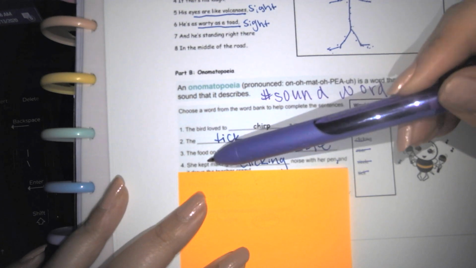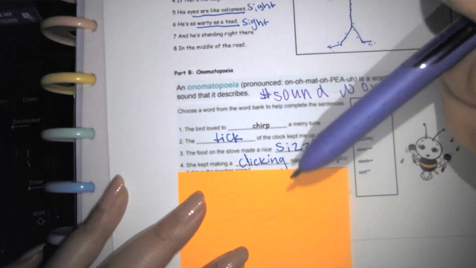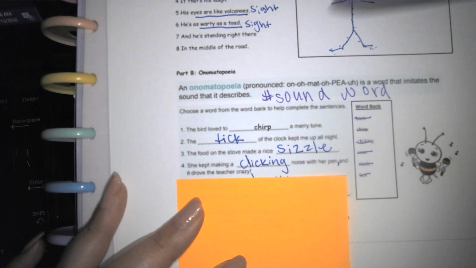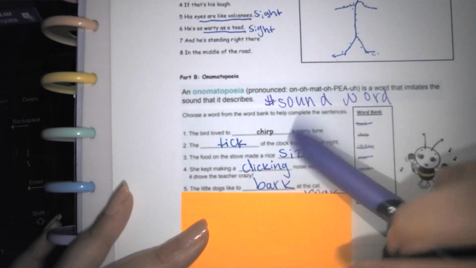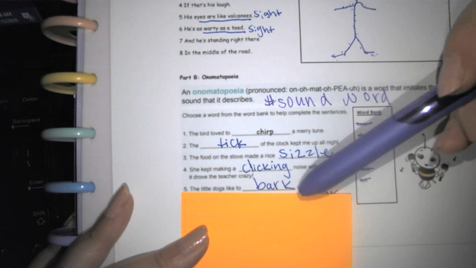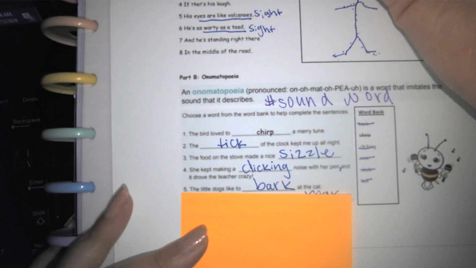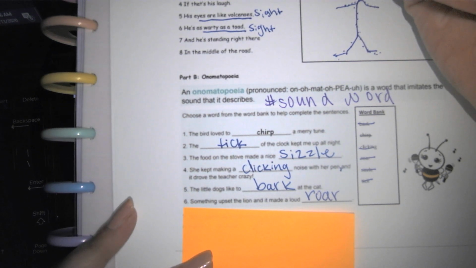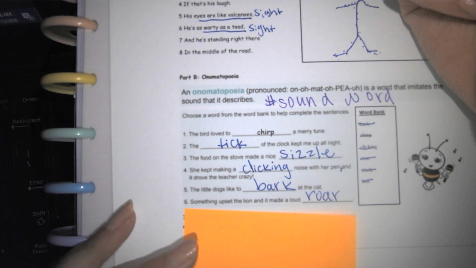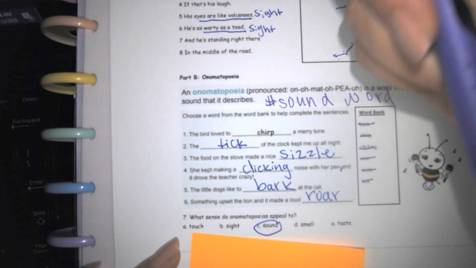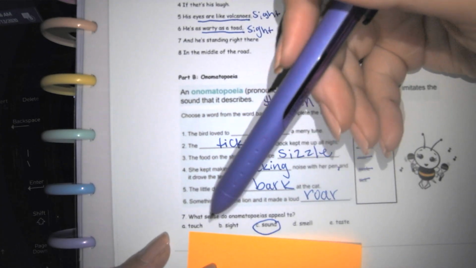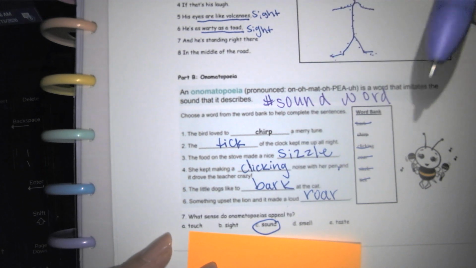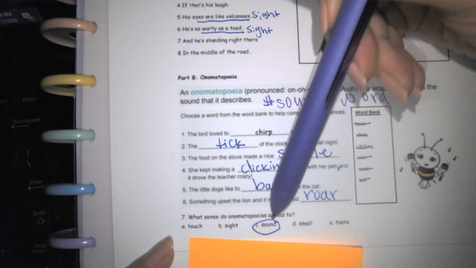Number 4, she kept making a clicking noise with her pen, and it drove the teacher crazy. 5, the dogs like to bark at the cat. 6, something upset the lion and it made a loud roar. What sense do onomatopoeias appeal to? They appeal to your sense of sound.